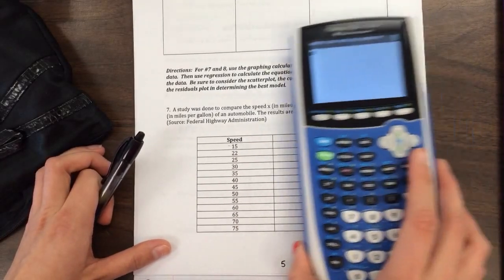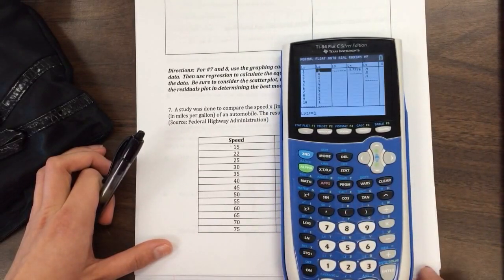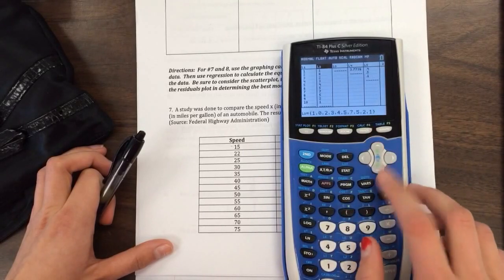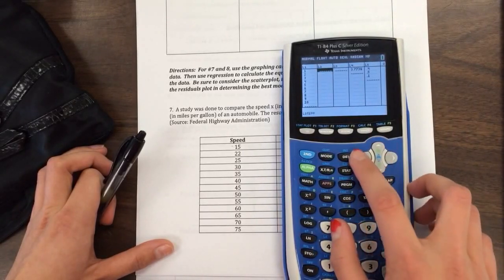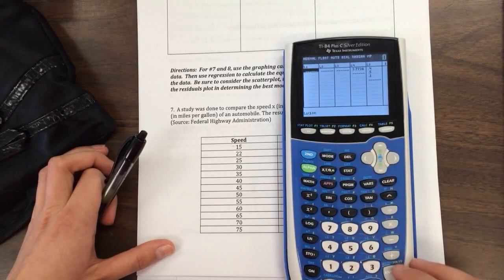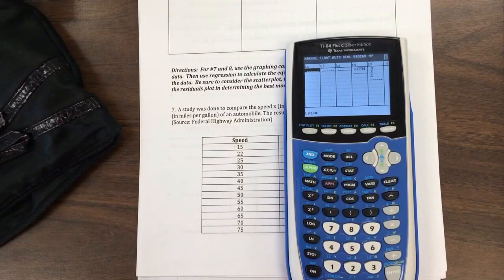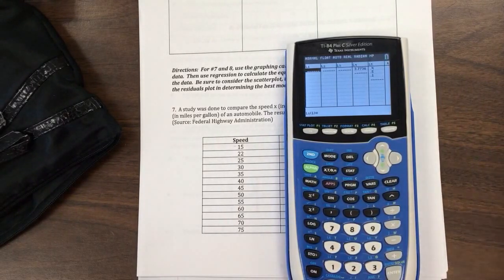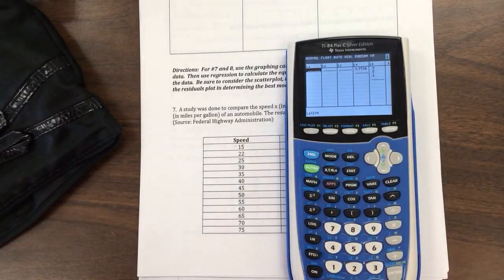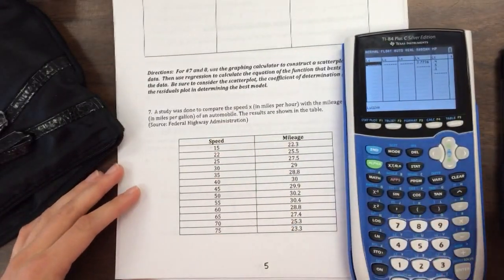Okay, so second quit. Now you're going to put all this data into lists 1 and 2 in your calculator. So you're going to go stat, edit. First you have to clear out your list 1 and your list 2. So clear, enter. Okay, so now let's enter in all these data. You have to be really careful when you're entering in the data that it's what's here and not something else.